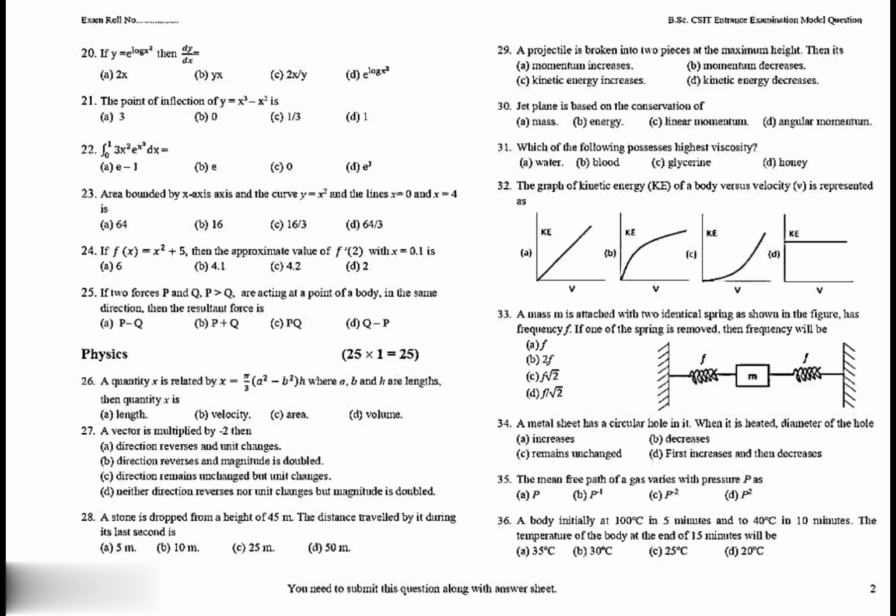Question number 28. A stone is dropped from a height of 45 m. The distance traveled by it during its last second is: A. 5 m, B. 10 m, C. 25 m, D. 50 m.